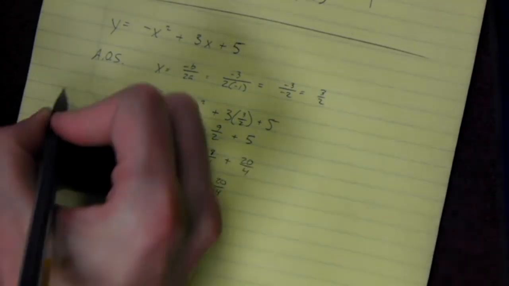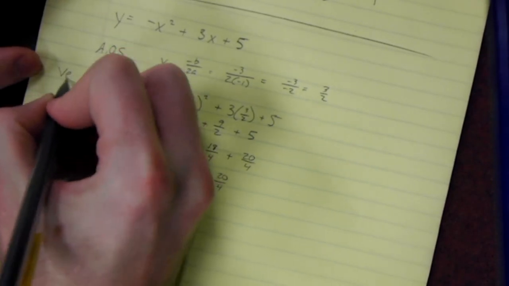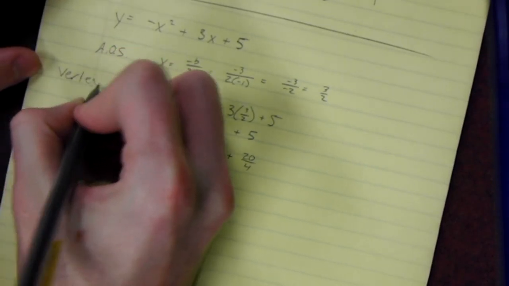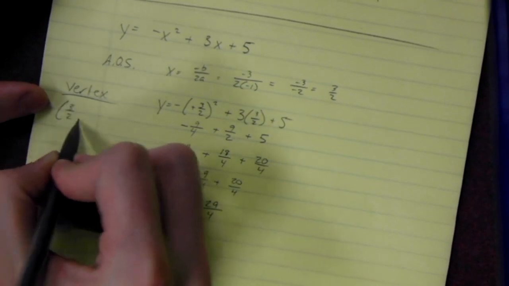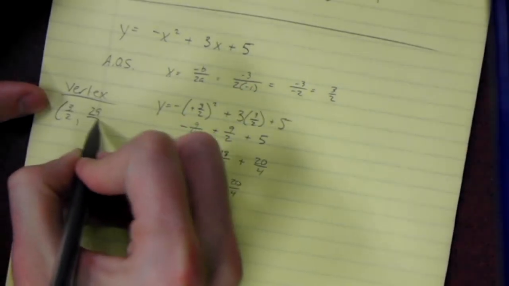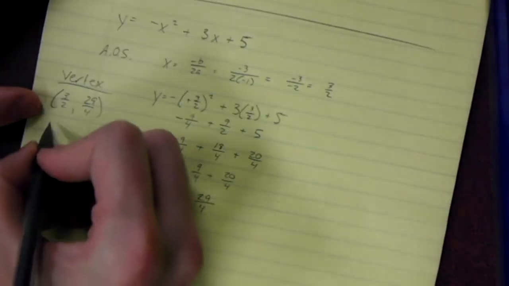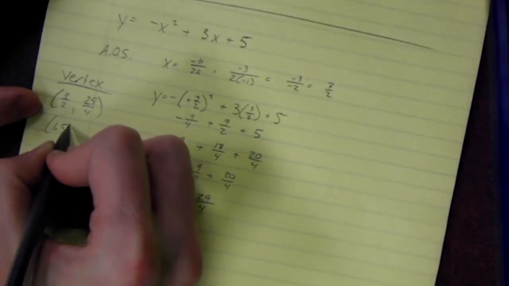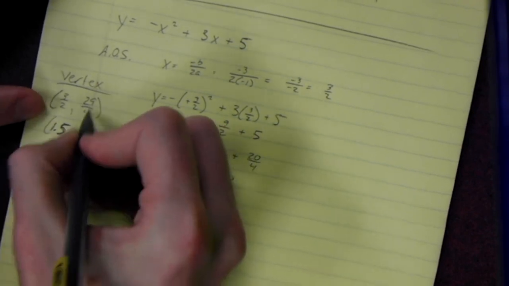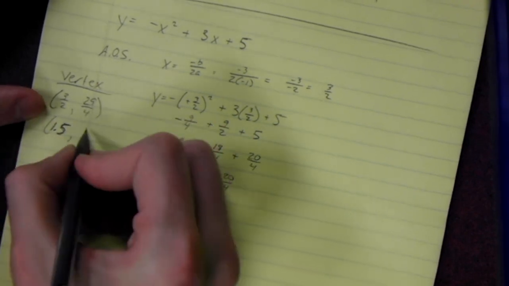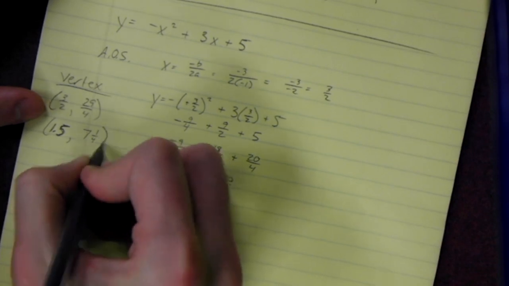So here our vertex would be at 3/2, 29/4, which is about 7 1/4, or it is exactly 7 1/4, 4 goes into 29 7 1/4 times.